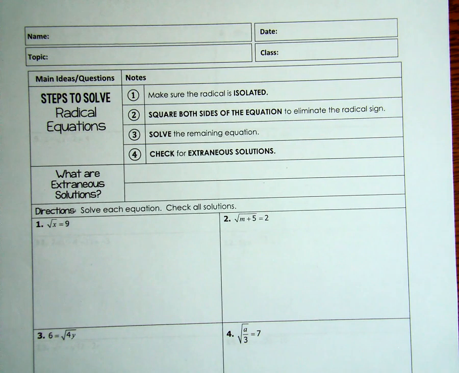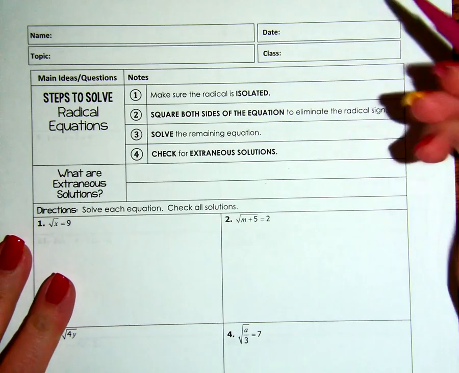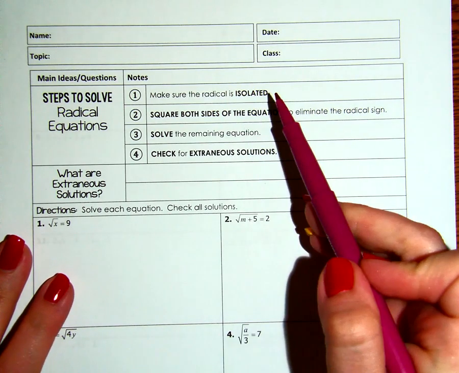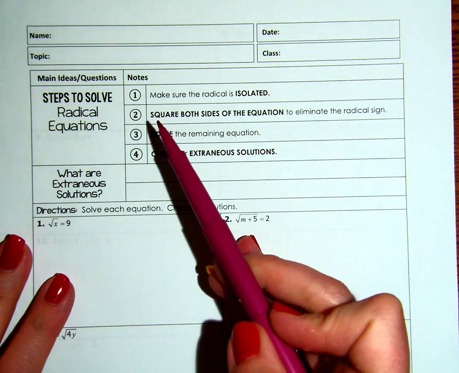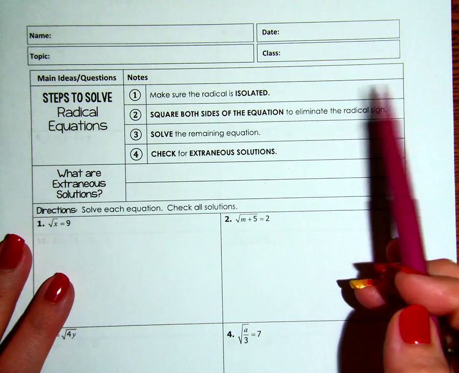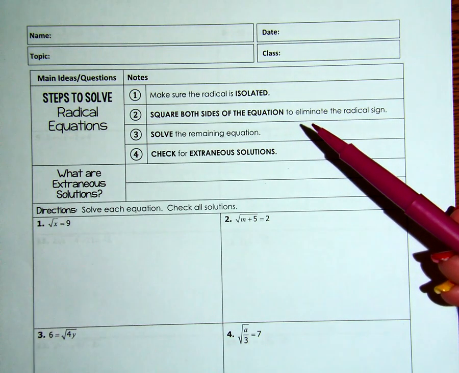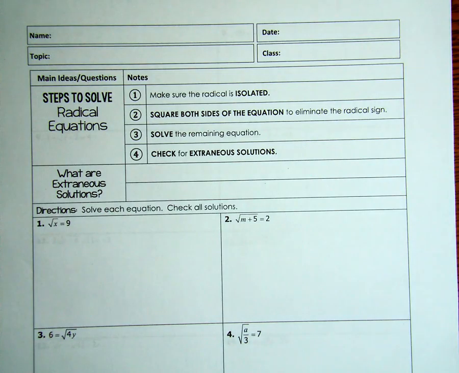Alrighty. If you can't already tell by the note sheet in front of you, we are looking at solving radical equations today. So we have 4 steps here. The steps are outlined for you. Step number 1, make sure that the radical is isolated or by itself. Step 2 is to square both sides of the equation to eliminate the radical sign. 3 is to solve the remaining equation, and number 4 there is to check for extraneous solutions.